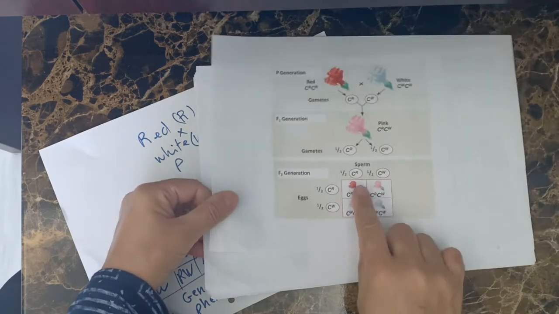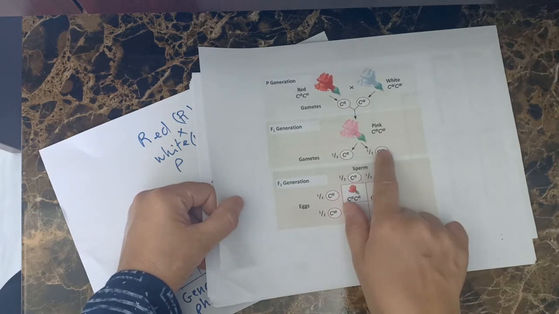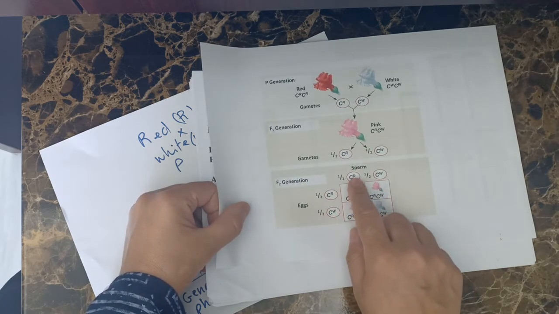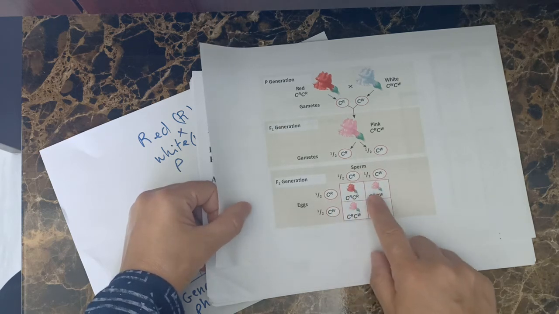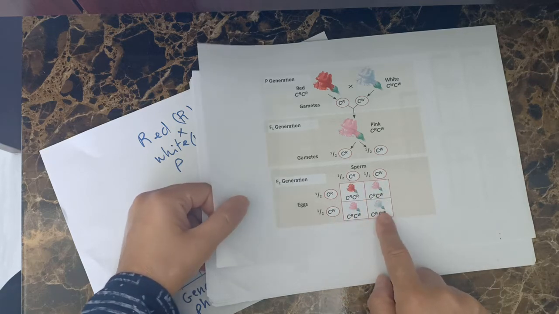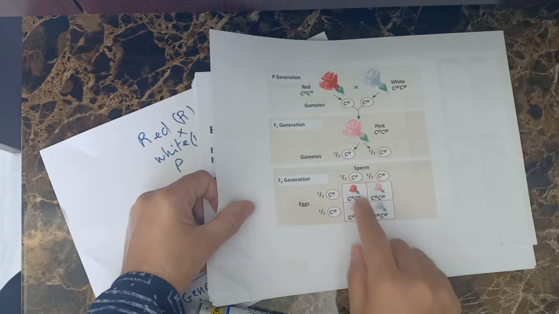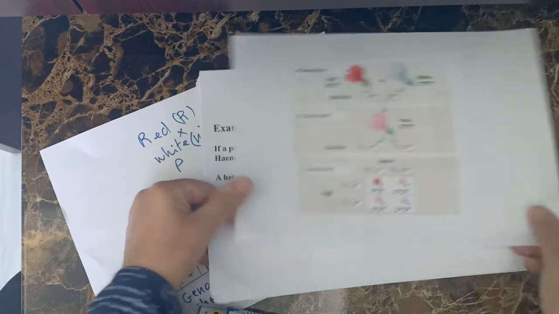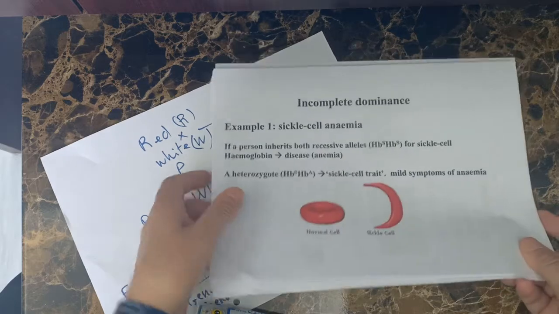So in F2, F1 are all pink. This is the RW here, you have the gametes. When you cross F1 with F1, you have RW and RW. So you will have RR, red flower, RW, pink flower, RW, pink flower, and WW, white flower. What can you see here in F2? You can see that the phenotype of the parents reappears, and you also have the phenotype of the mixture. So this is an example of incomplete dominance.